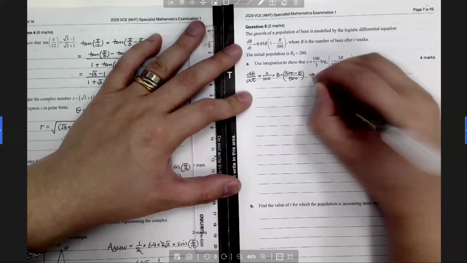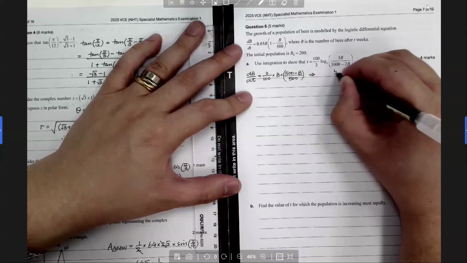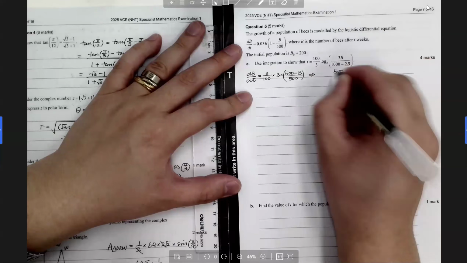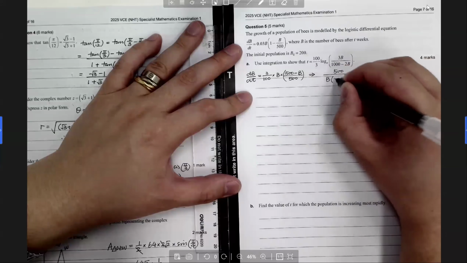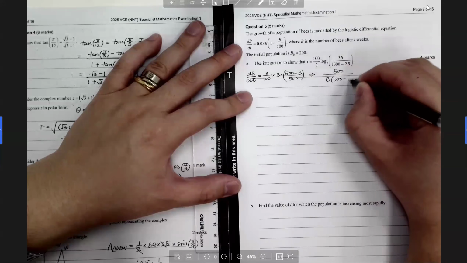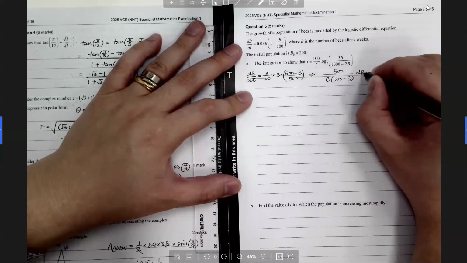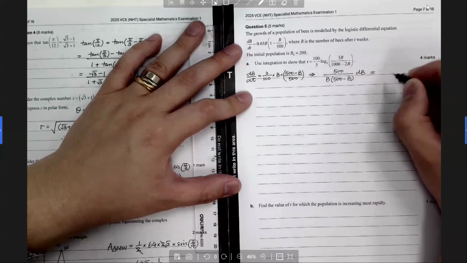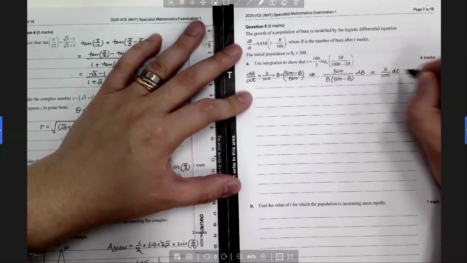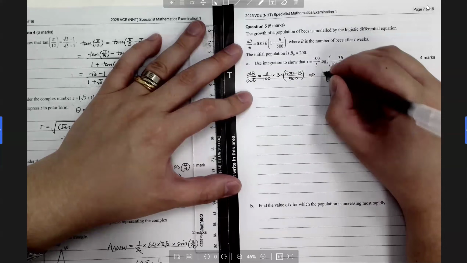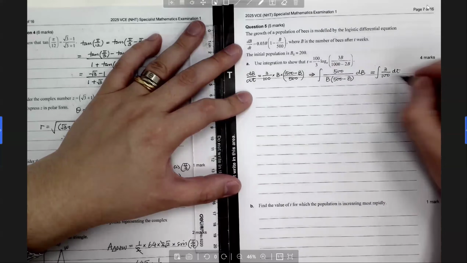So I should be able to get, for example, 500 divided by B times (500 minus B) dB equals 3/100 dt, okay? And then I just integrate both sides to solve this differential equation.